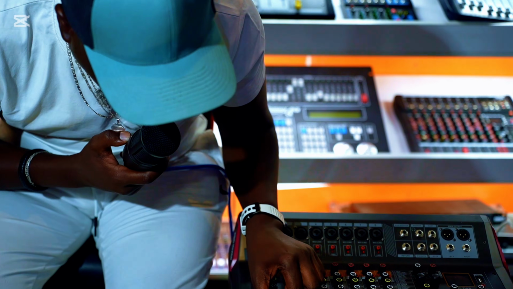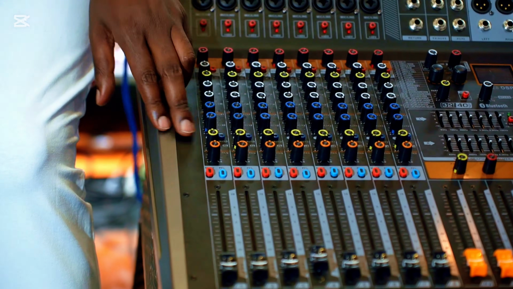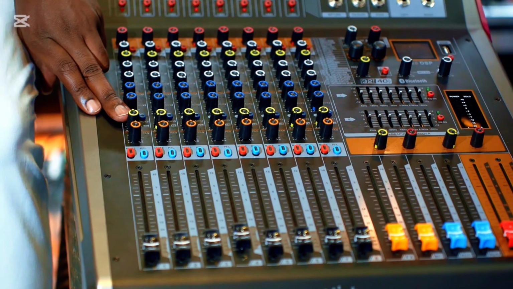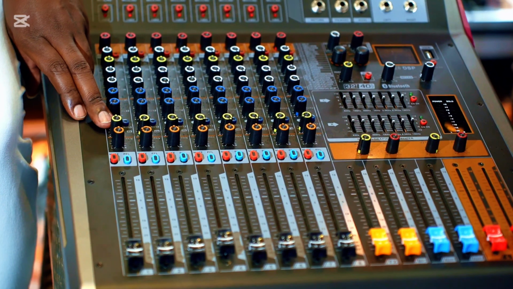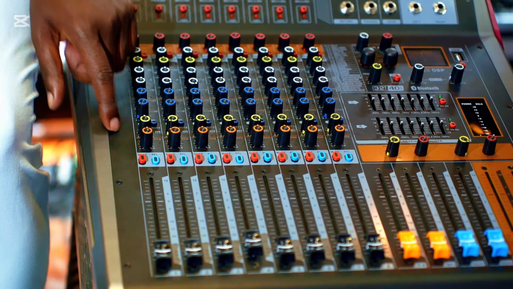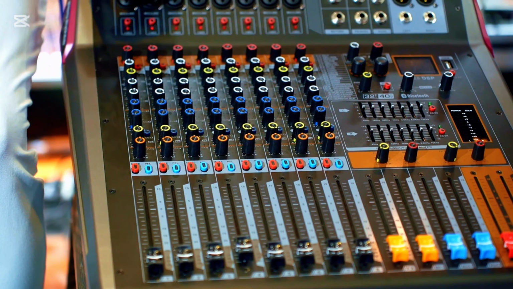Then we have this function which acts as effects. So you have a selector that will make it an effect, and this is when you want to affect a particular channel. You want to add some effect. You are only able to do that when you have activated from the main channel. Then later you're going to activate it from the other outputs as well.